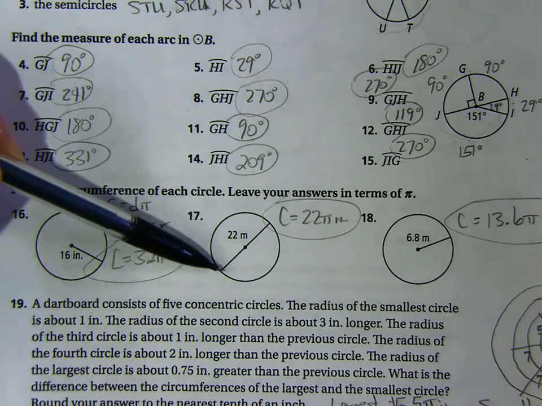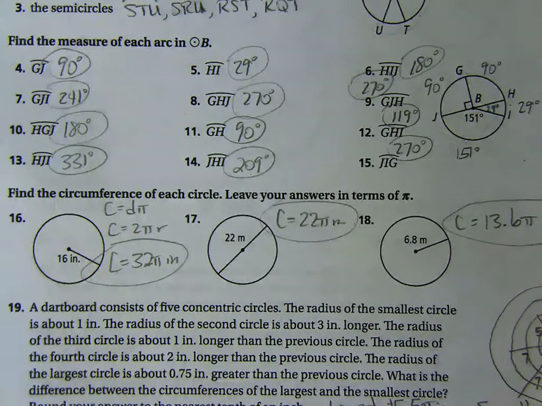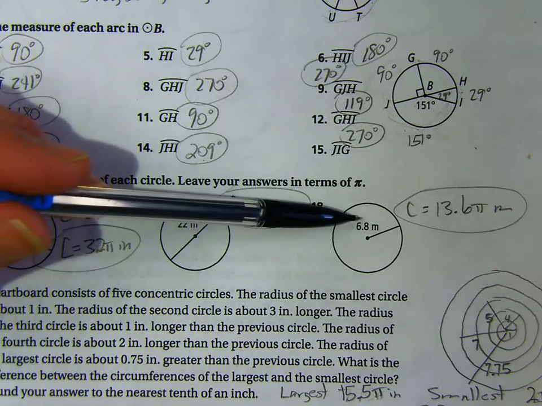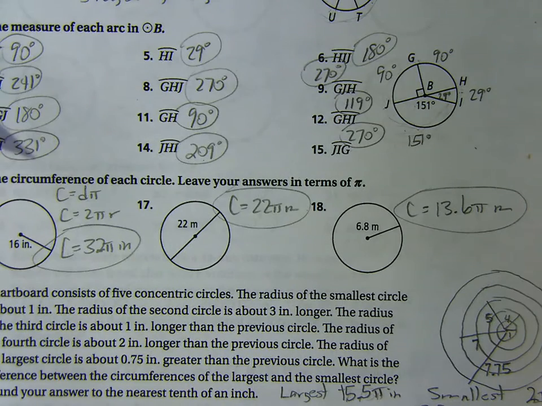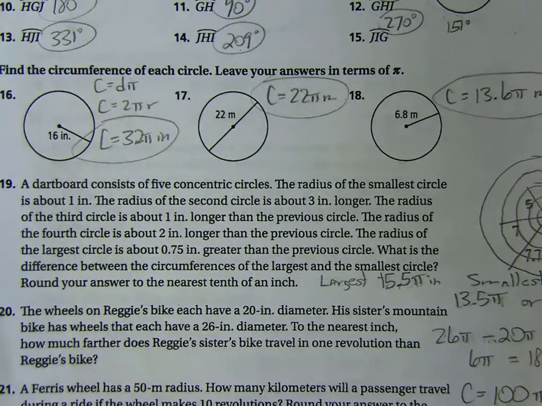Okay, and this one, of course, is real easy. If that's 22, 22 pi would be the circumference, just the diameter times pi. And the next one, we just double the radius. 6.8 doubled is 13.6 pi meters. So those are really simple. Now we get to some of these word problems that get a little more complicated.